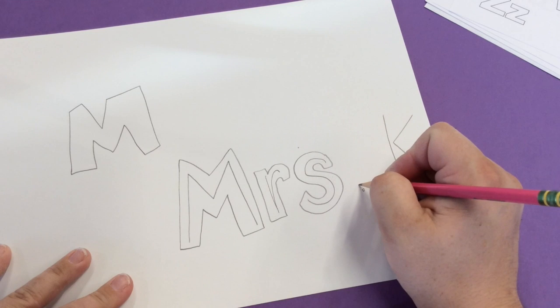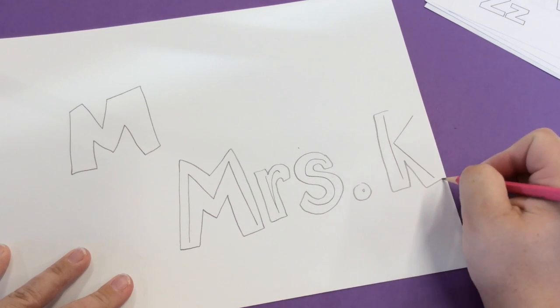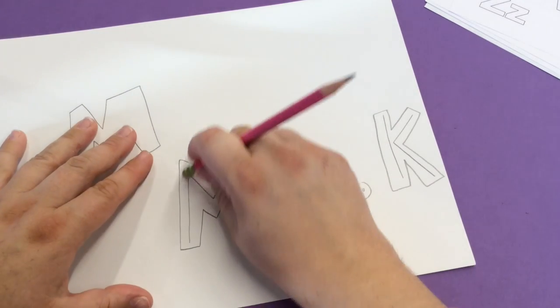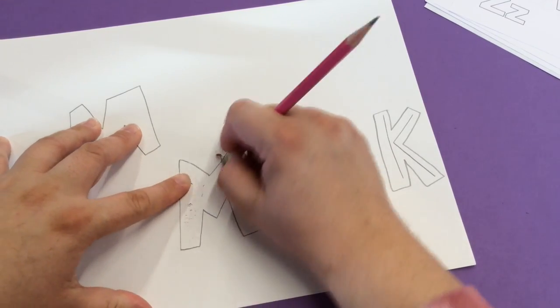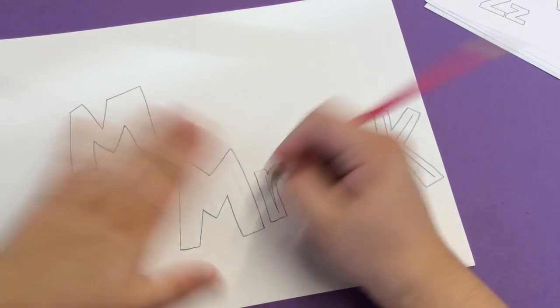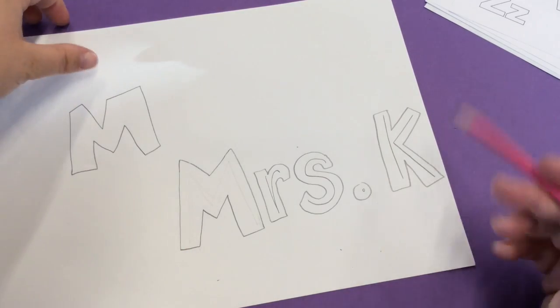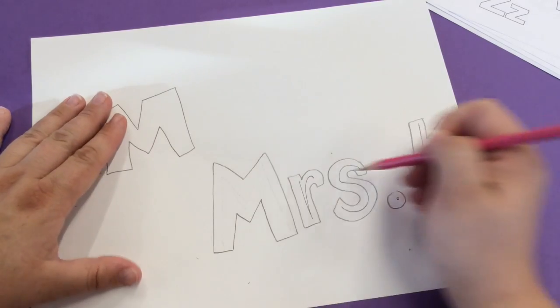You would just go around and bubble around all of that, and then you can go back in and erase this center line, which would just leave you with that outline. If you're using this technique, please make sure that you are pressing lightly with your pencil so that you can get rid of that line in the middle. Whether you want to freehand your letters, or draw your letters out and then trace around, that's completely up to you.